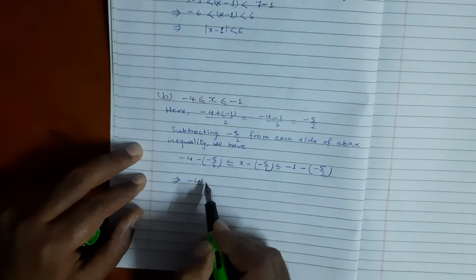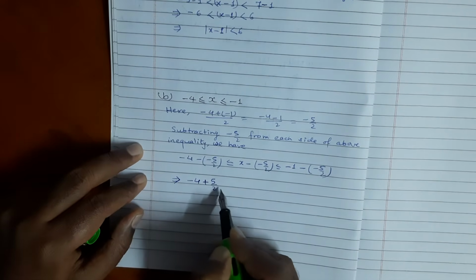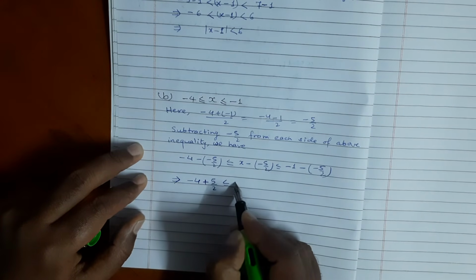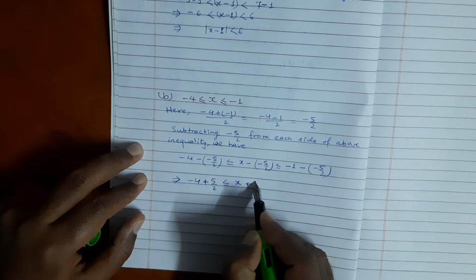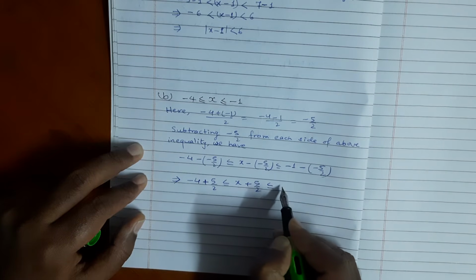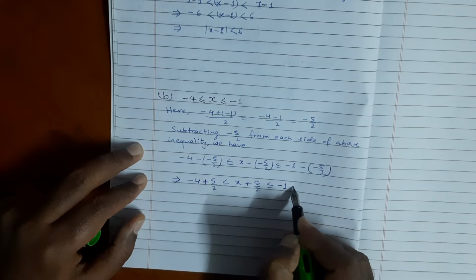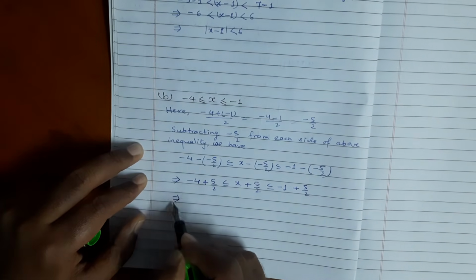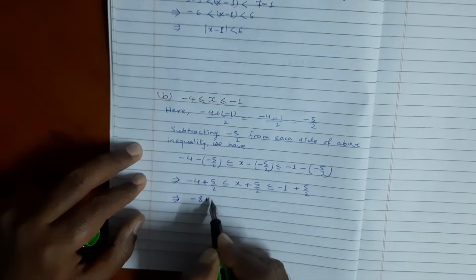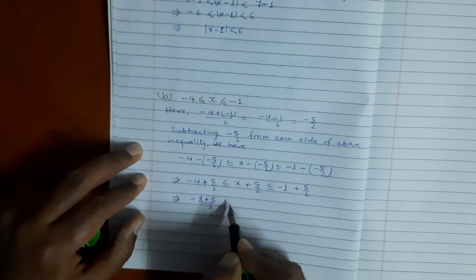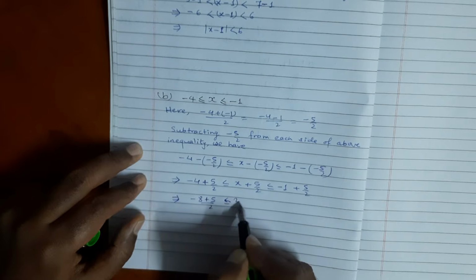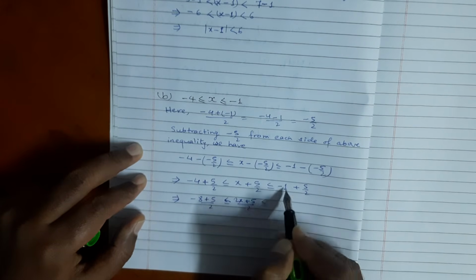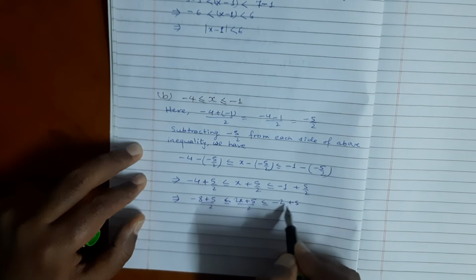Minus times minus is plus, so we can write -4 plus 5 over 2 lesser or equals to x plus 5 over 2 lesser or equals to -1 plus 5 over 2. Now let us simplify. -8 plus 5 over 2 lesser or equals to 2x plus 5 over 2 lesser or equals to -2 plus 5 over 2.